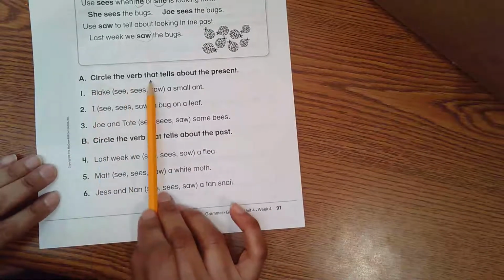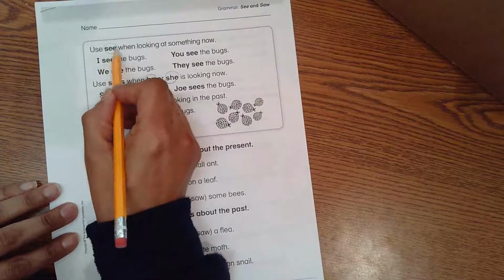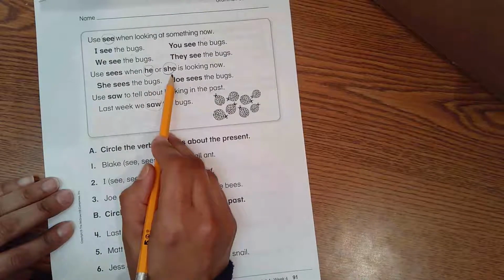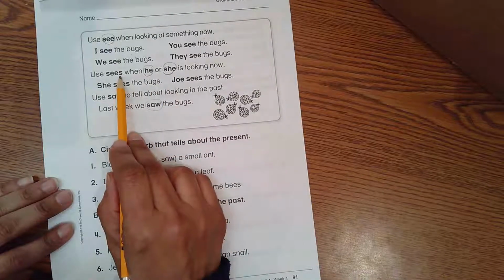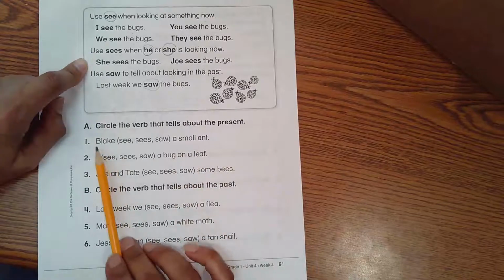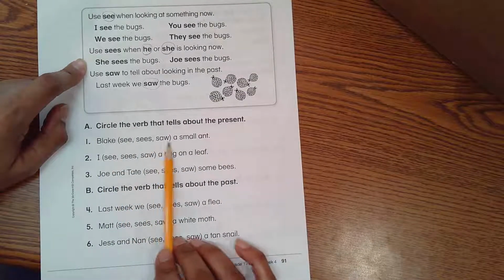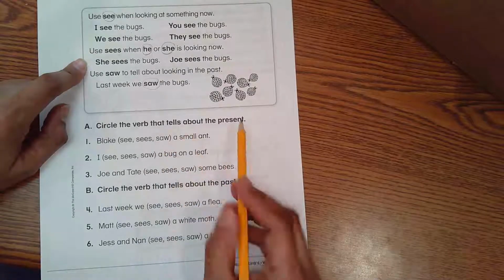First exercise, A. Circle the verb that tells about the present. All right, you know the present, it's see. But if I see he or she, it's going to be sees. So just keep your eyes on the rules up there. Blake sees, saw a small ant. I need the present tense.